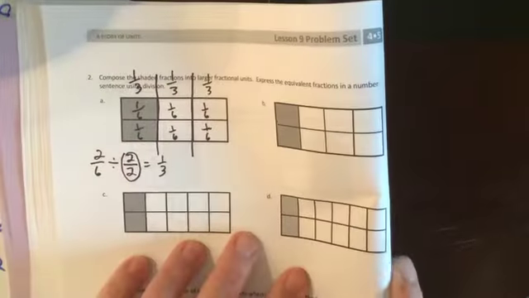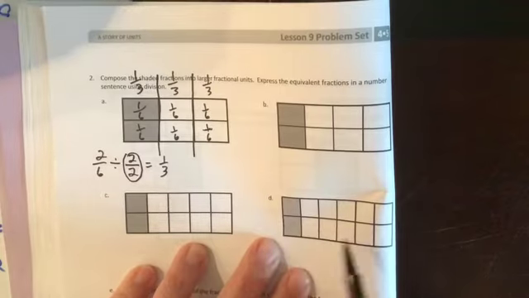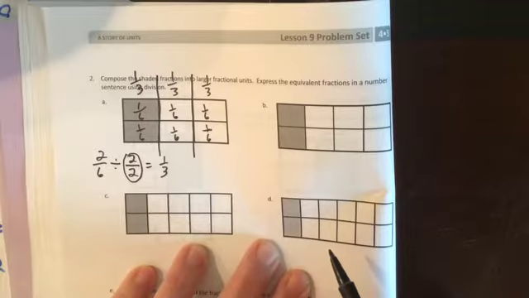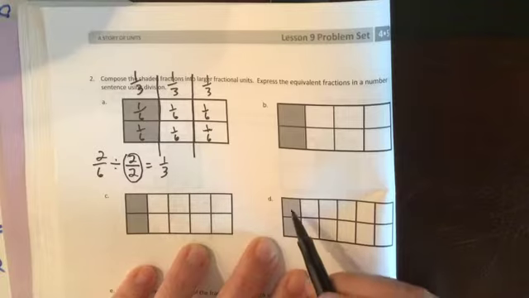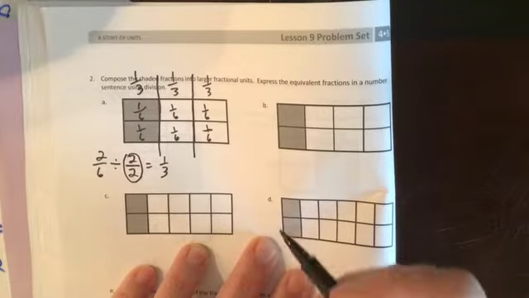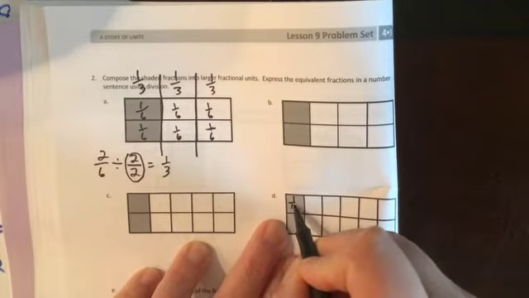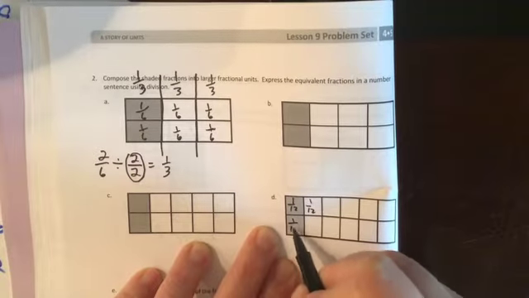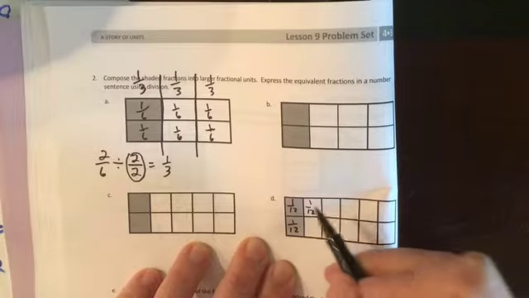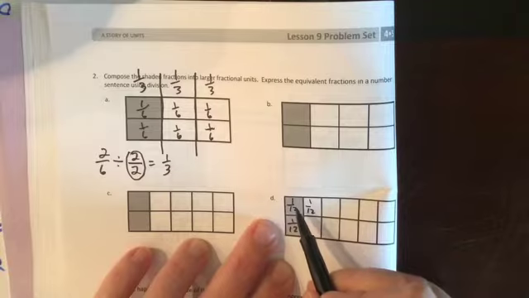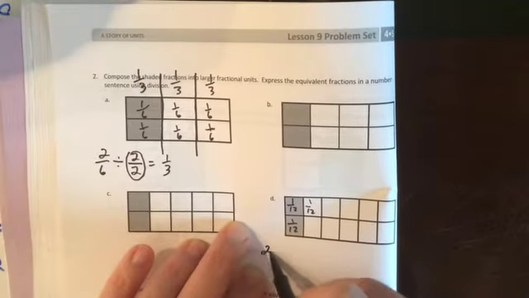Let's try number D here. Again, I'm going from the smaller fractional unit to the larger fractional unit, so I'm going to first figure out, what is my smaller fractional unit? Well, I'm going to have to count all these little smaller fractional units to determine that. 1, 2, 3, 4, 5, 6, 7, 8, 9, 10, 11, 12. So my smaller fractional unit is 1/12, and I could label all these. For the sake of time, I'm just going to label the 2 that are shaded. So now I know that the shaded part represents 2/12.